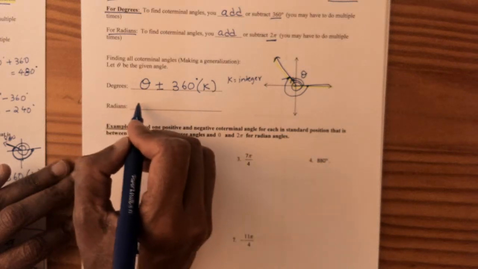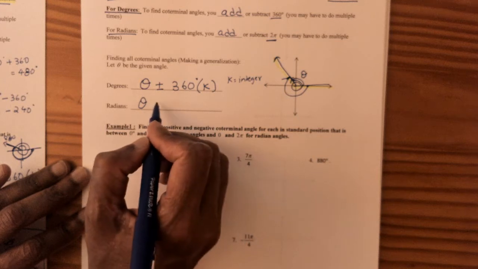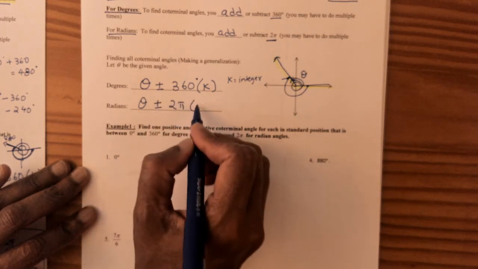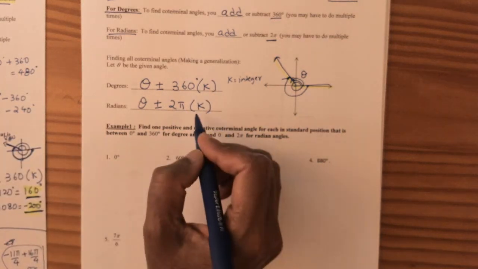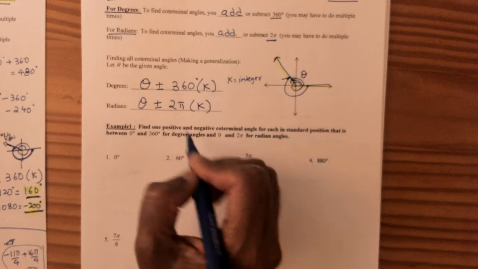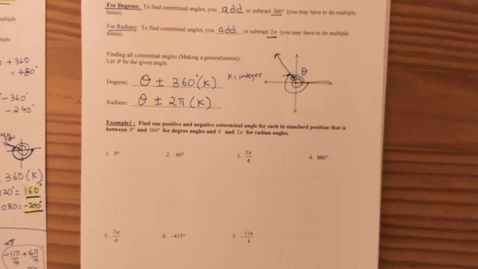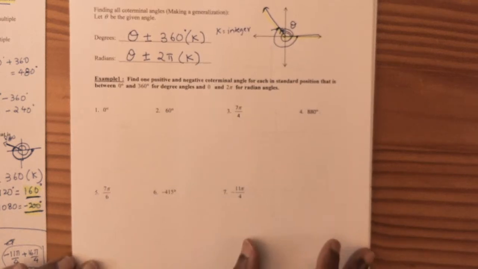And then if you're measuring in radians, it's the same theta. This theta is given to you in radians, like 3 pi or 4 or whatever, plus or minus 2 pi, multiplied by a k. If you're going around the circle twice, you're doing 4 pi, and so on and so forth. Okay, so let's look at this with some exercise problems, and hopefully you'll get clearer with that.